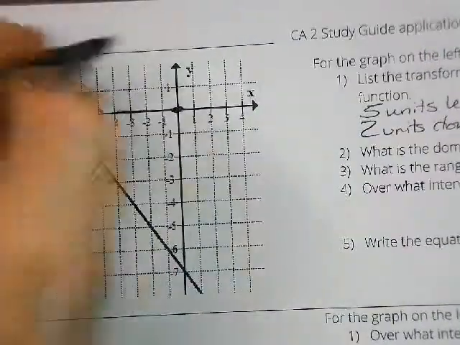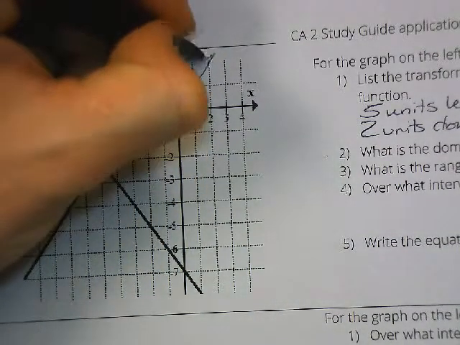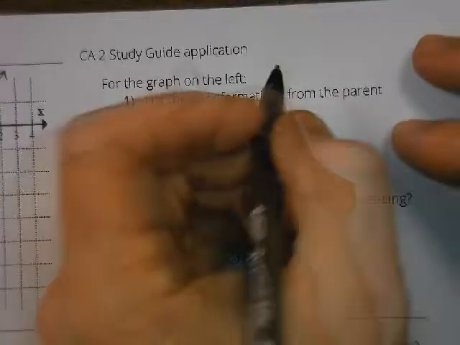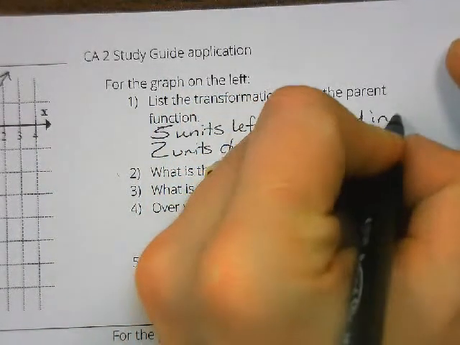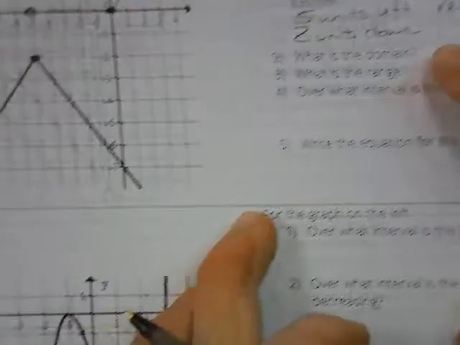And my parent functions are always like this, pointing up. We'll go through 1, 1, 2, 2. They're always pointing up, so I can tell that this has also been reflected against the x-axis. So reflected in x-axis. Good.